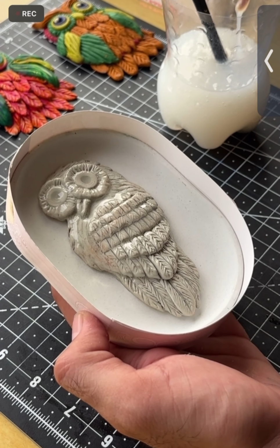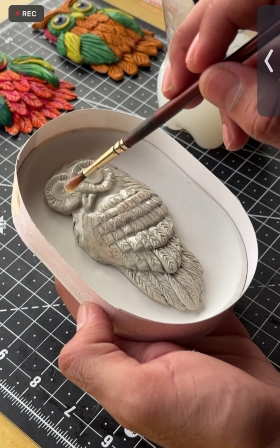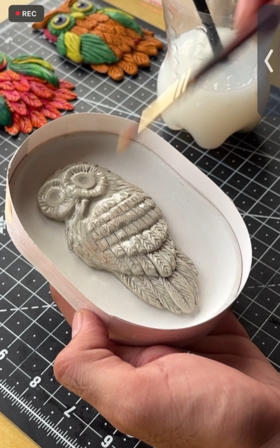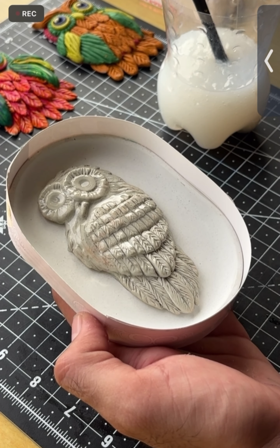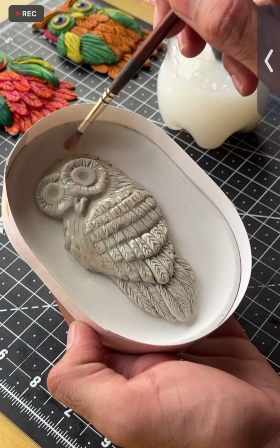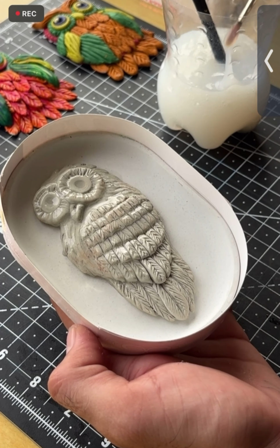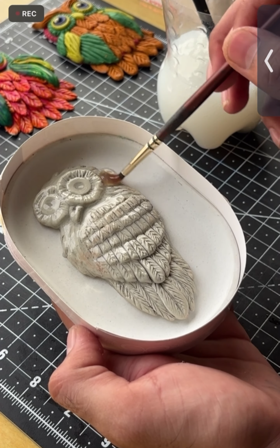So in order to reduce the number of bubbles near the surface of your model, we generally apply a very thin coat of rubber mold using the brush, and then we pour the material once the thin layer is applied.